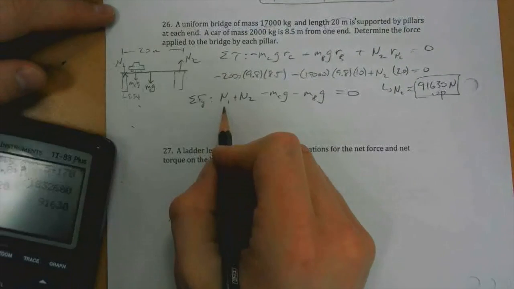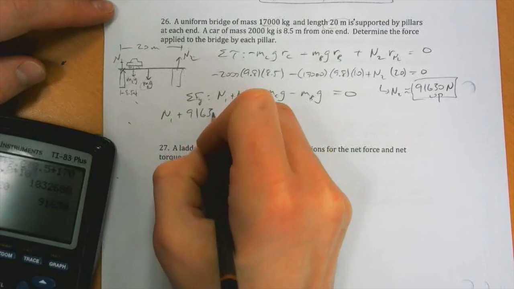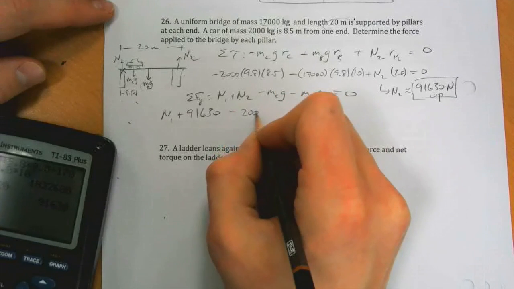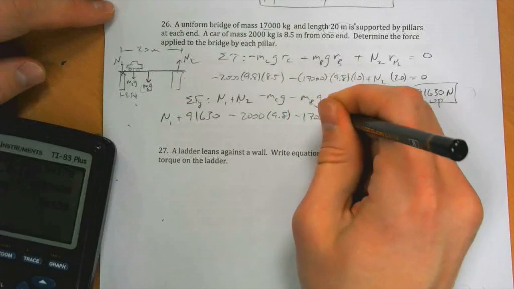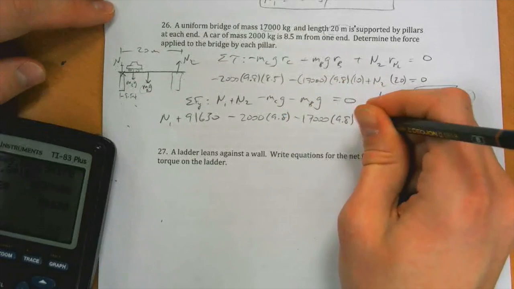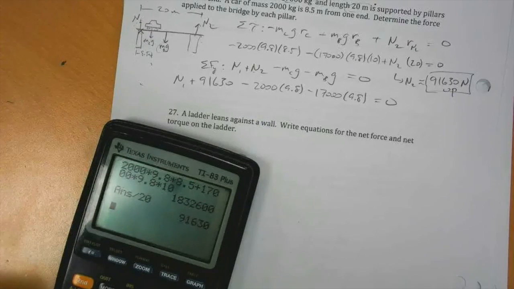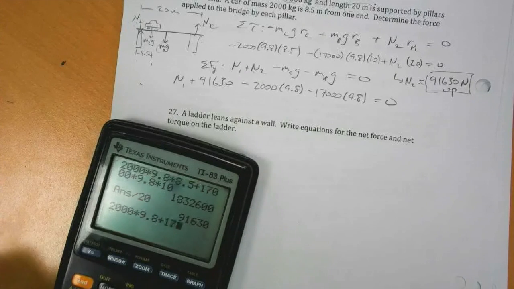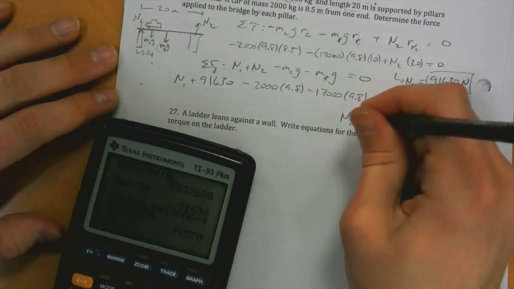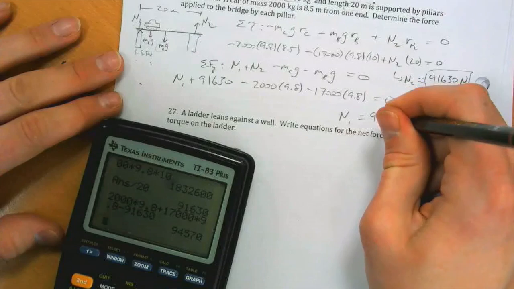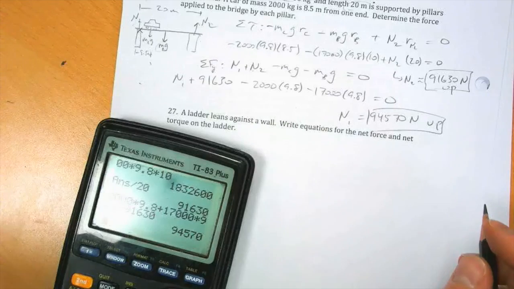And then in this equation, we substitute everything we have. N2, 91,630, mass of car times G is 2,000 times 9.8, mass of bridge times G, 17,000 times 9.8. That adds up to 0. Do math. And we get that that is equal to 94,570 newtons, also upward. If they'd been downward, they would have come out negative in our calculations.